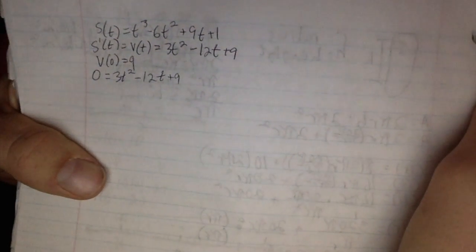And now you can factor a 3 out of this equation. So 0 equals 3 times (t squared minus 4t plus 3). So that's what it looks like when it's factored.